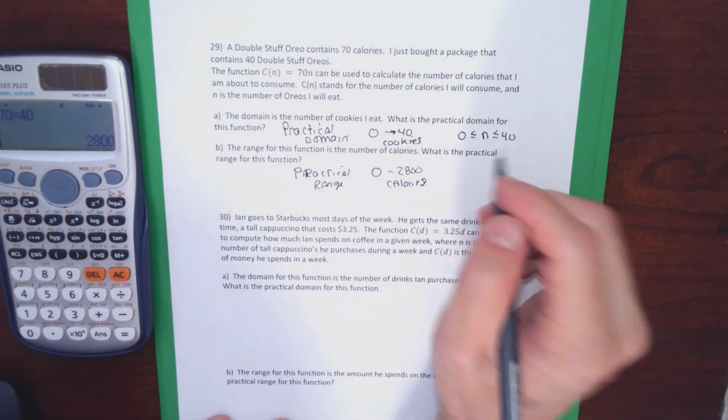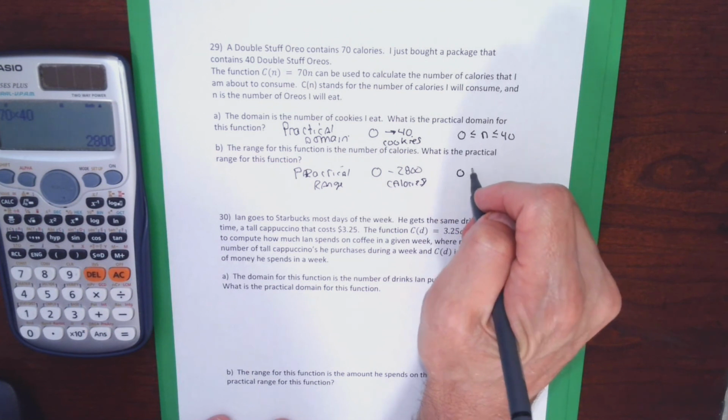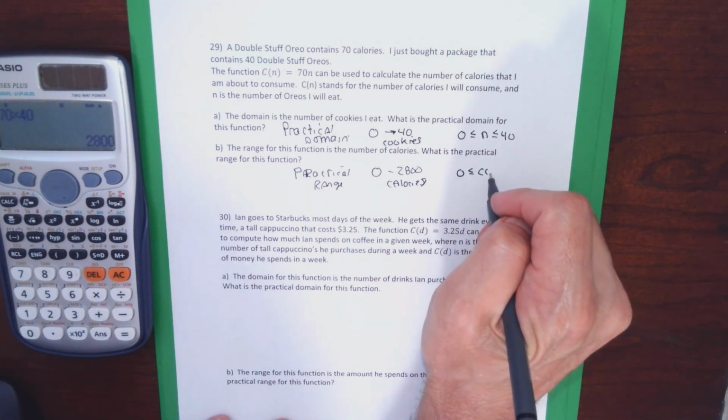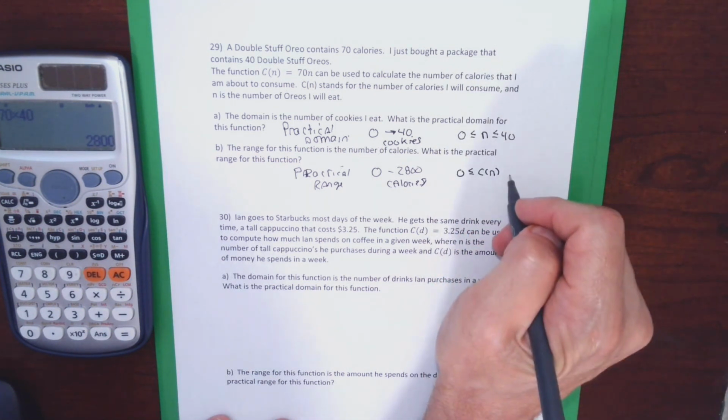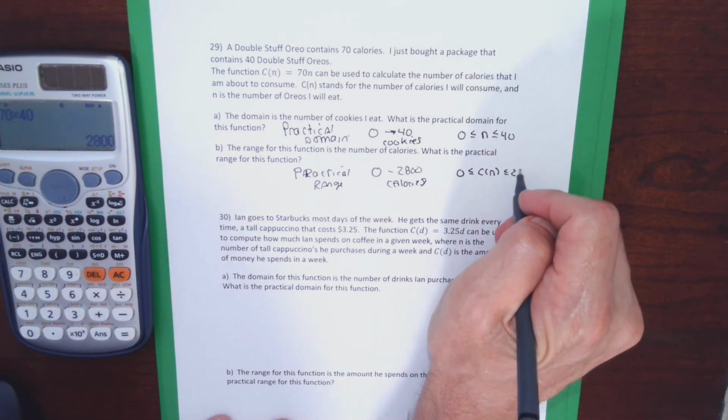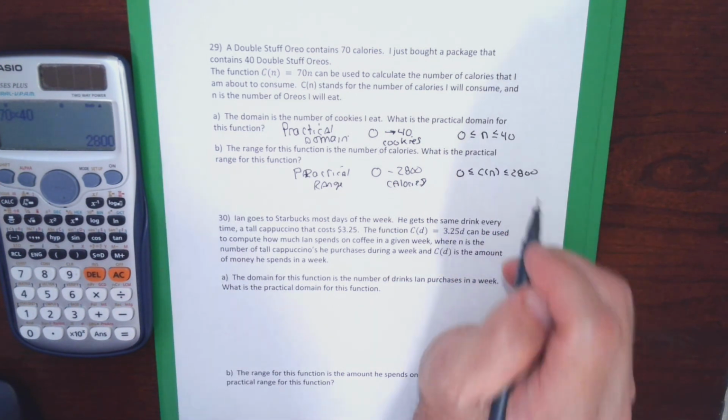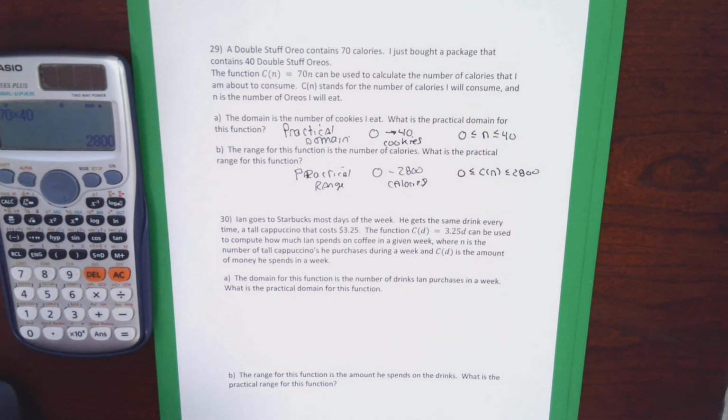And maybe a nicer way to write this, I would say 0 is less than or equal to the number of calories, which is less than or equal to 2800. That's the more sophisticated way to write the practical range.